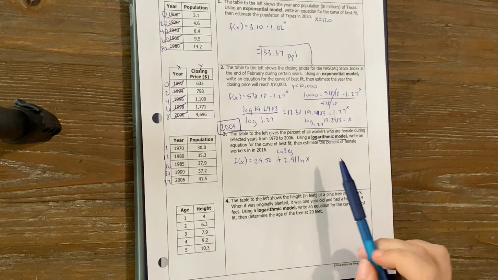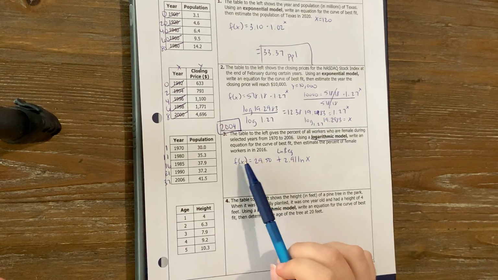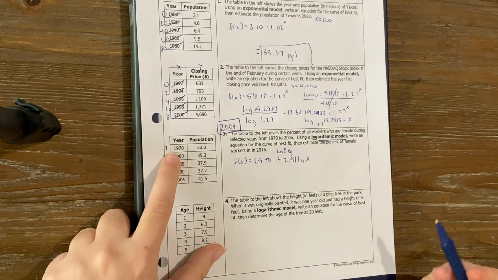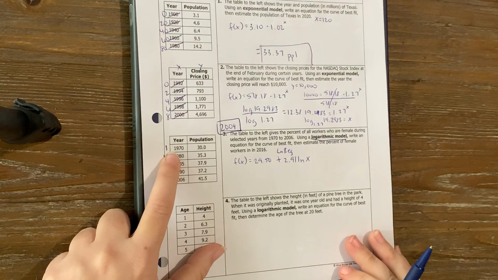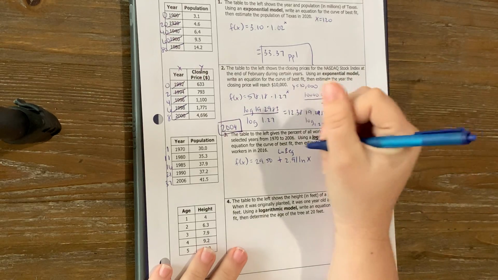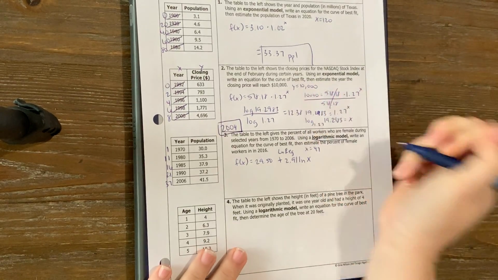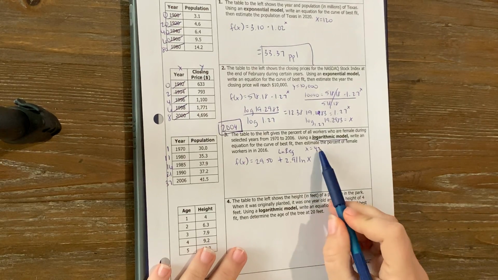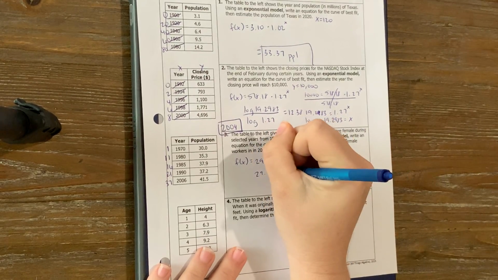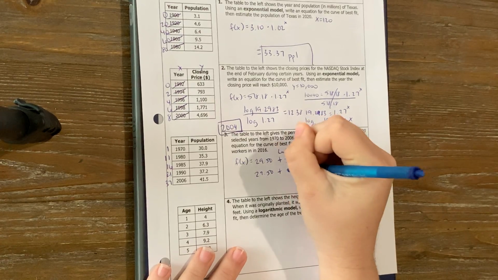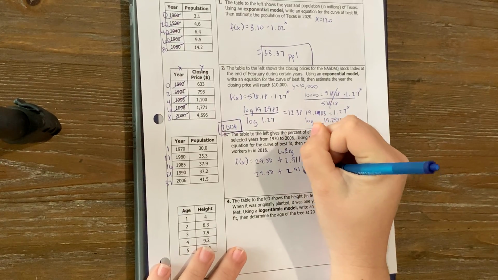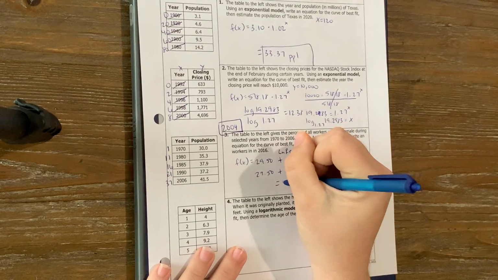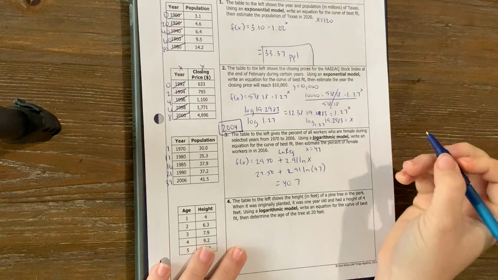Okay, so then it says, then estimate the percent of female workers in 2016. Well, 2016 from 1970, our x value is going to be 47, which is what we want to plug in for the x right there. So we have 29.50 plus 2.91 natural log of 47. And you should end up getting around 40.7 people.